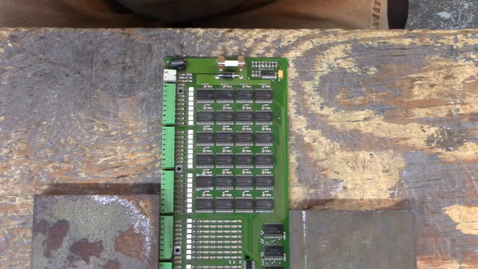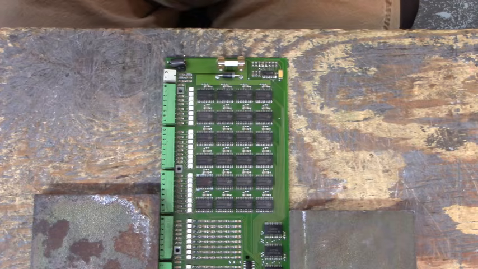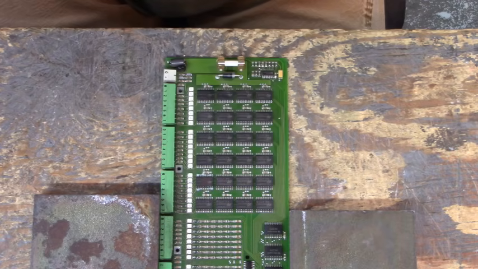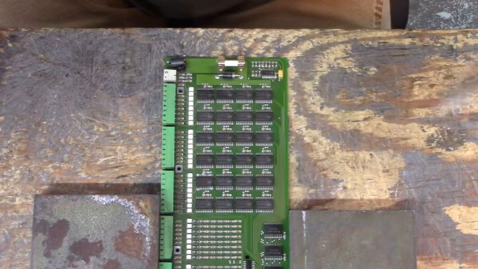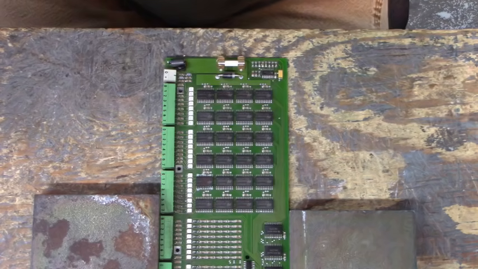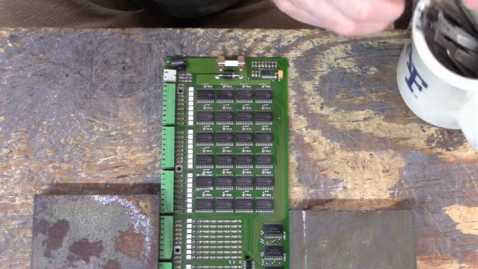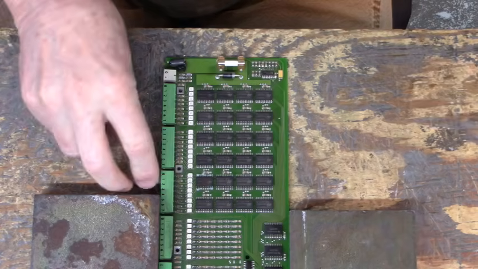Get my close-up glasses on so I can see what I'm doing. Take my hat off so it don't get in the way. There we go, we're ready. Oh, tweezers. Gotta get all my tools here. Come here, tweezers. Time to go to work.